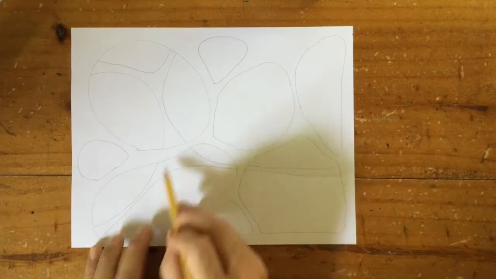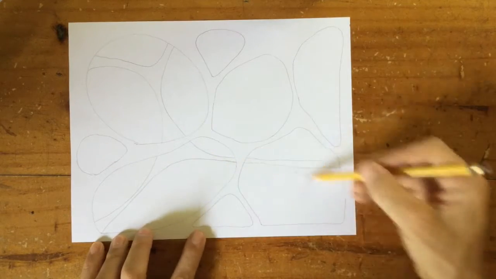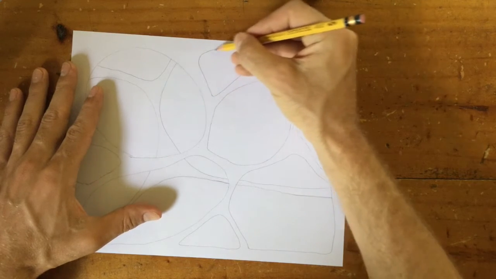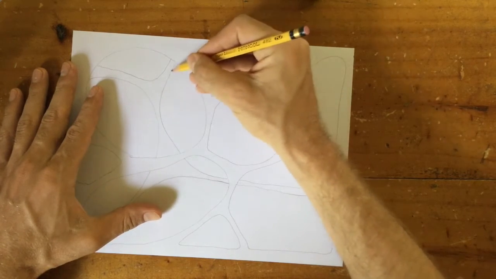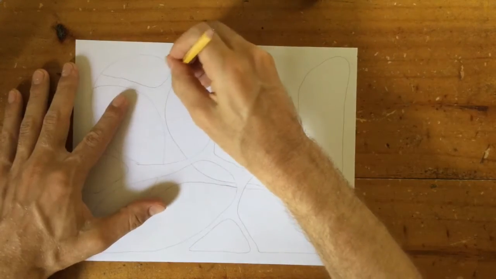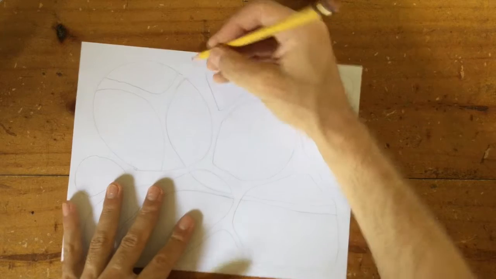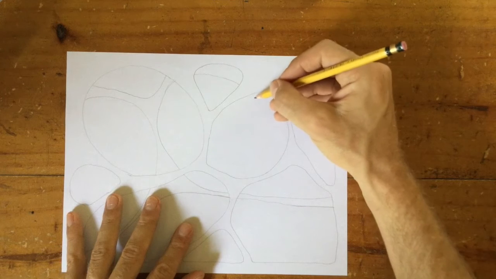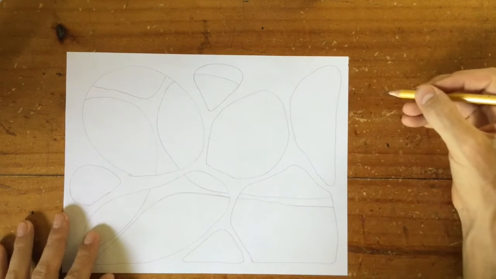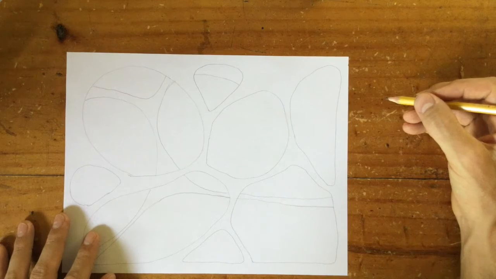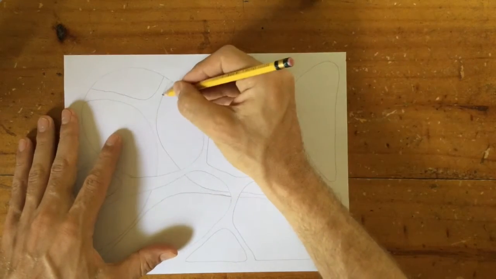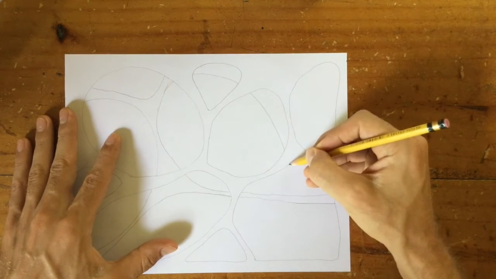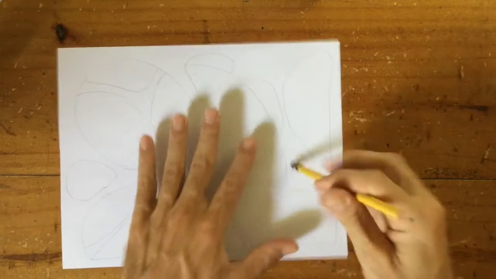Good, so I can leave that as a long stringy bit and still leave lots of space. Let's imagine that that line would continue around. Right, so see, I'm imagining that line would continue around, come down, and that means I have to join it to that part.